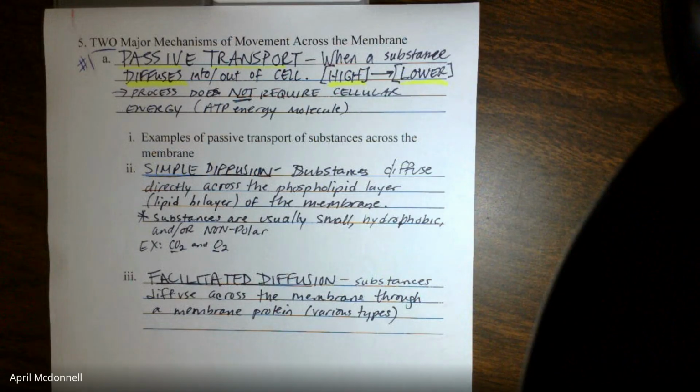Recall that not all substances are compatible with oil. Think about at home when you have a cup of water and you add some oil and you mix it up, the oil separates from the water. Not all substances are compatible with oil. Some substances do not like oil, and those substances are called hydrophilic or polar substances.